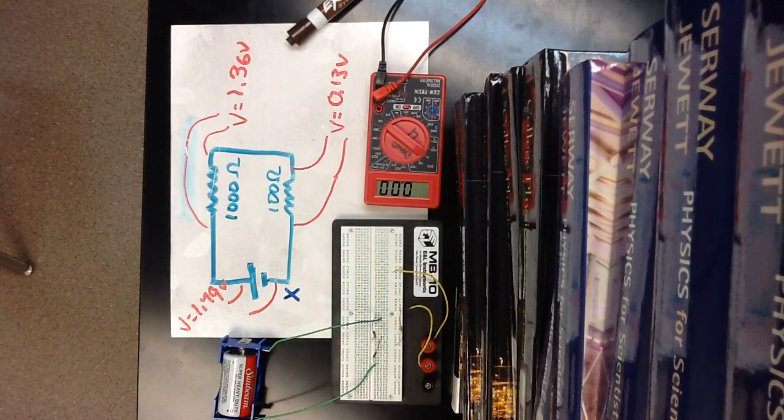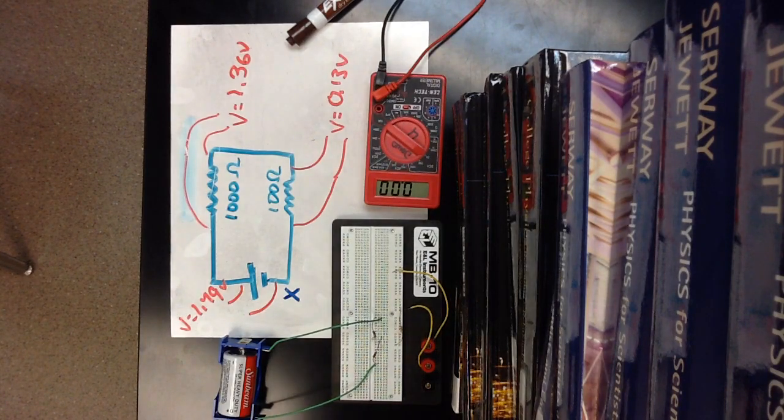So it's interesting here. There's a couple things we can note from our pattern, which is we've got about a factor of 10 times the voltage in the 1000 ohm resistor than in the 100 ohm resistor. And that is because we've got 10 times the resistance. So what we're seeing is that in terms of voltages being used up, the 1000 ohm resistor appears to be using up more of the voltage than the 100 ohm. And that's a pattern that we'd expect.